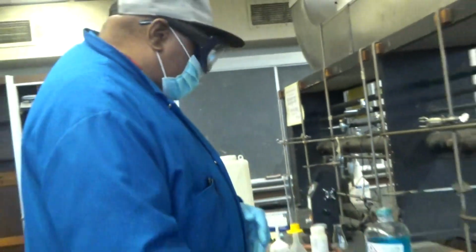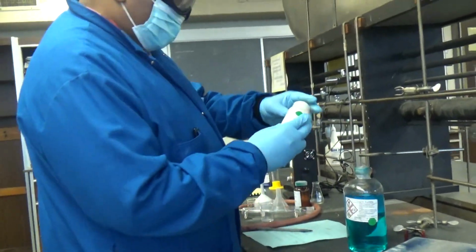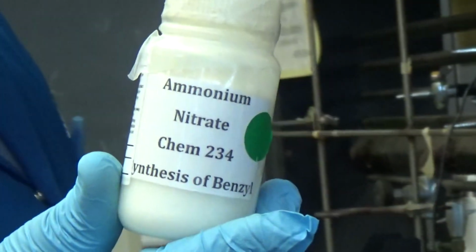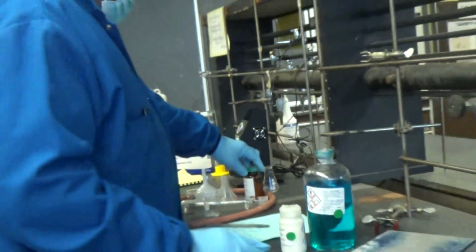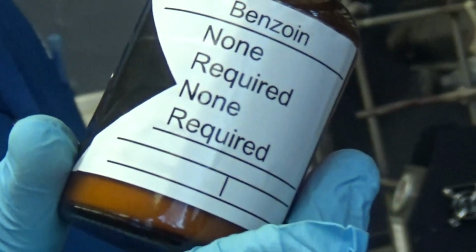Cupric means copper, oxidation number 2, so it's copper(II) acetate. You need ammonium nitrate. We need benzoin, that's the starting material.